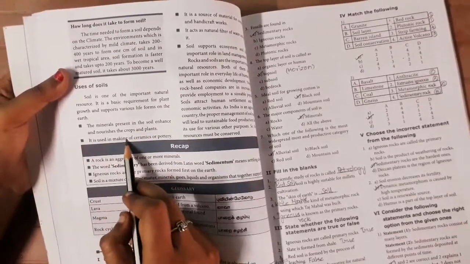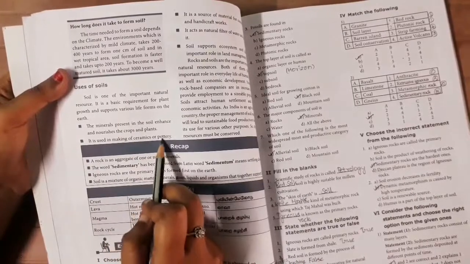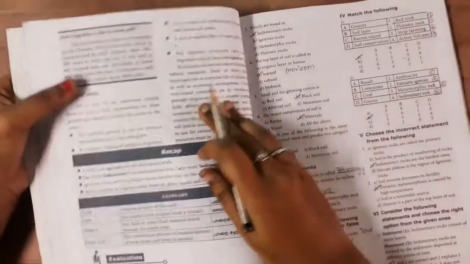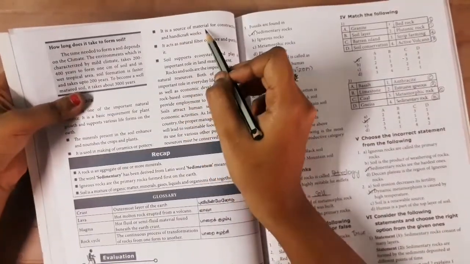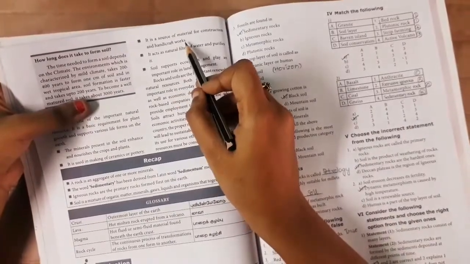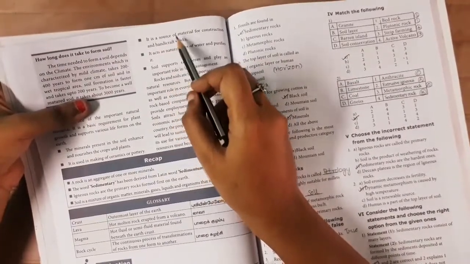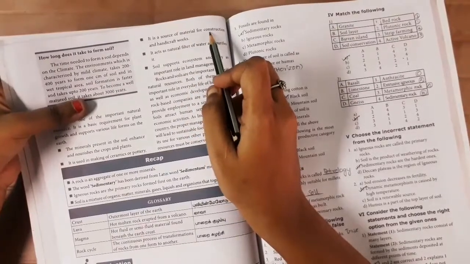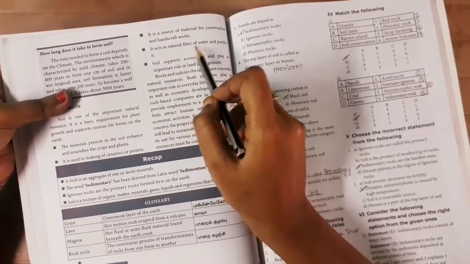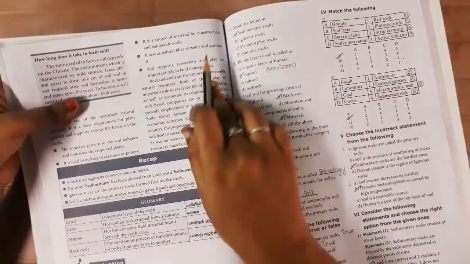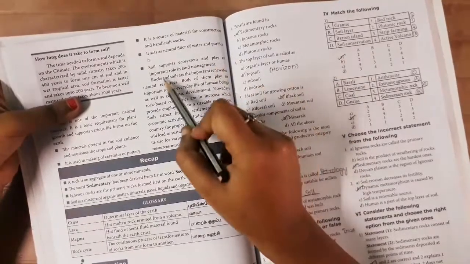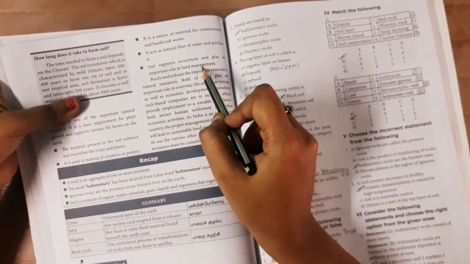It is used in the making of ceramics or pottery. It is the source of material for construction and handicraft works. It acts as a natural filter of water and purifies it. Soil supports the ecosystem and plays an important role in land management.